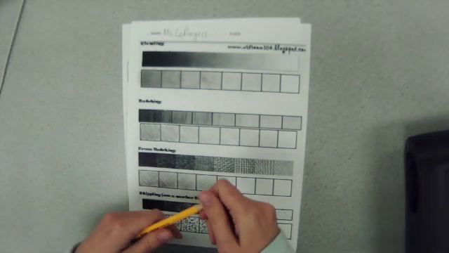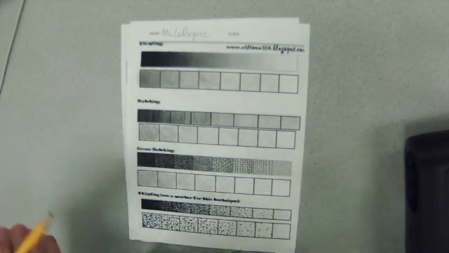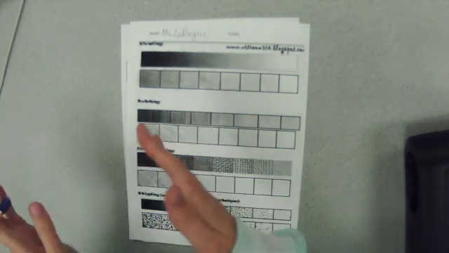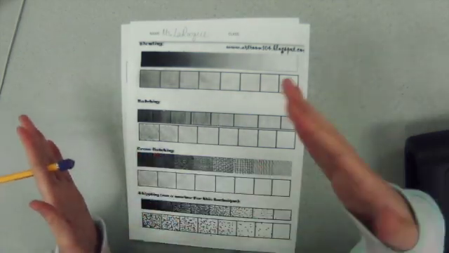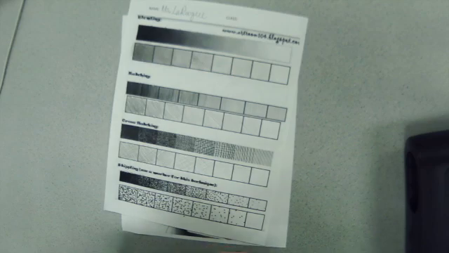Hi boys and girls, so last week we went over a bunch of different methods to create a value scale. Now just a little refresher, a value scale is how dark to light something goes. Values are each color that fall in between that value scale.